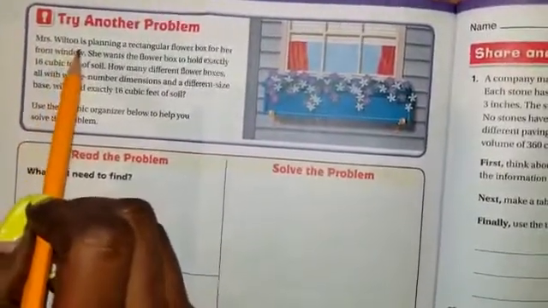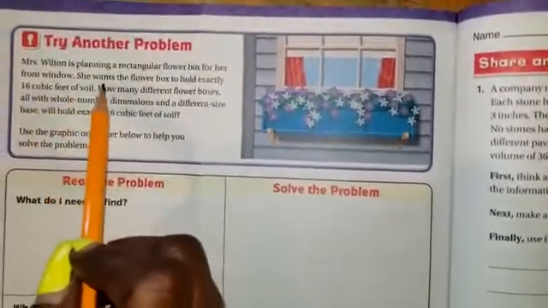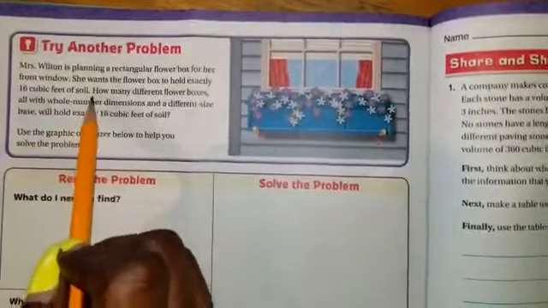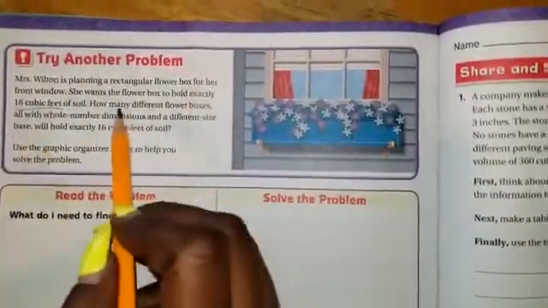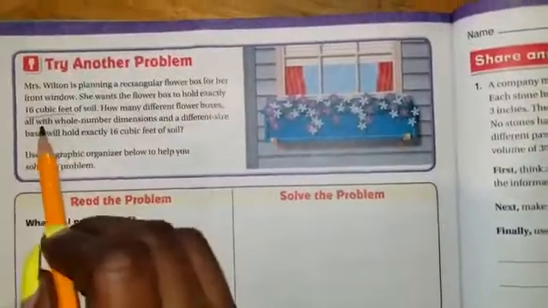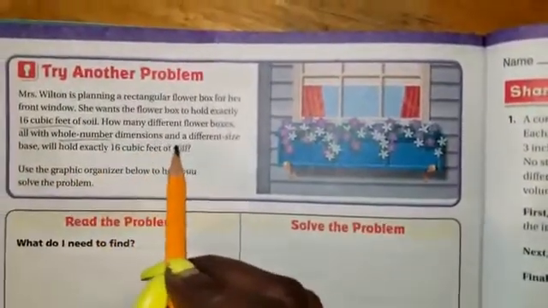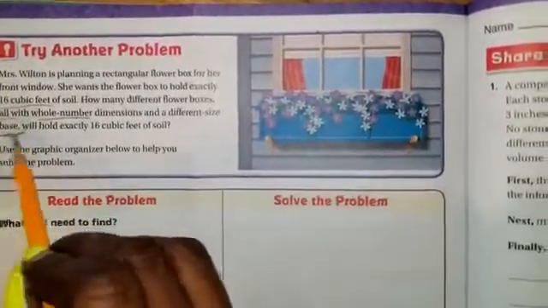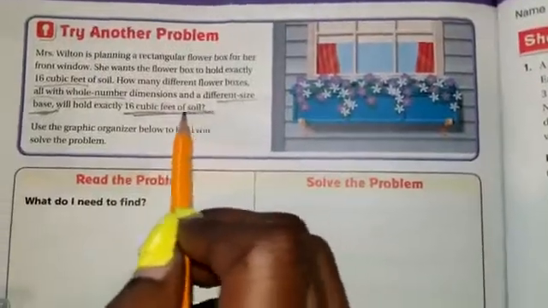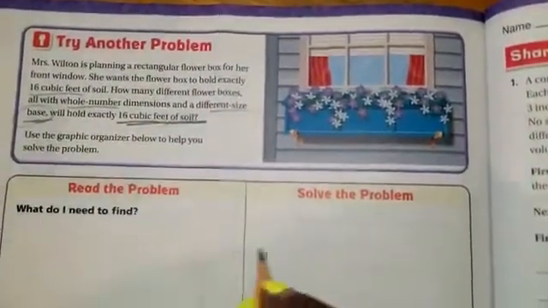Mrs. Wilton is planning a rectangular flower box for her front window. She wants the flower box to hold exactly 16 cubic feet of soil. Wow. How many different flower boxes, all with whole number dimensions and different size bases, will hold exactly 16 cubic feet of soil? Okay. Let's see what we got.